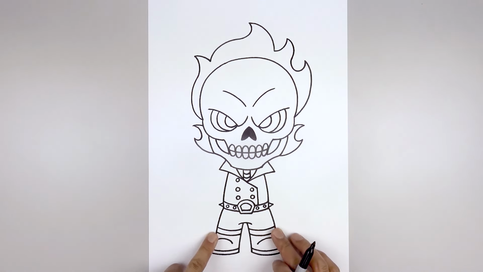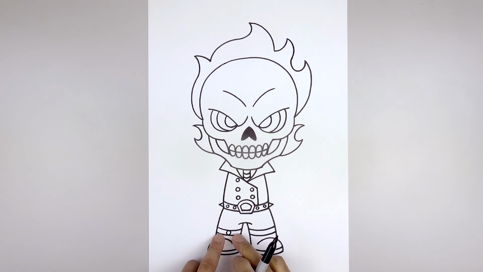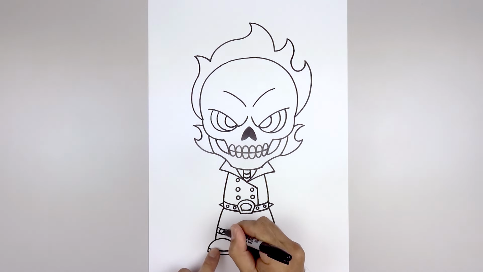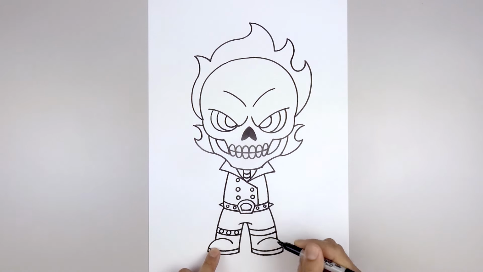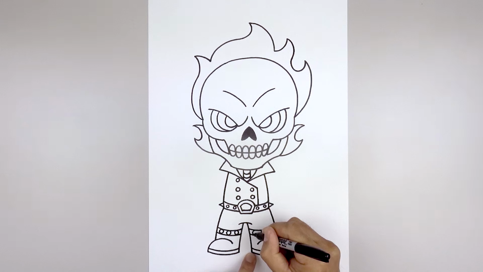And we'll add some spikes along the edge of the boot. Starting right in the middle, start with a circle. And we'll add 2 more circles on either side. Do the same thing on the right, starting with the center, and 1 on either side.